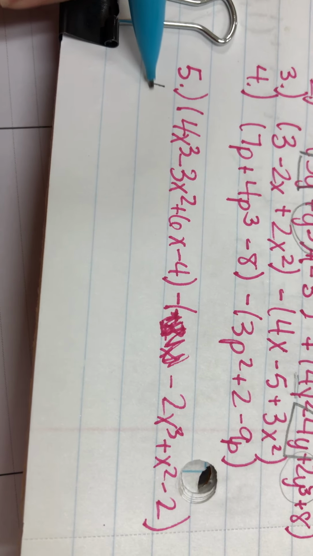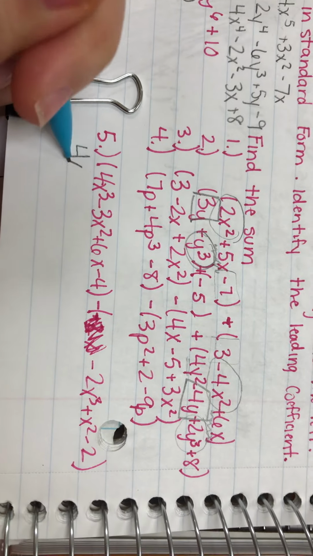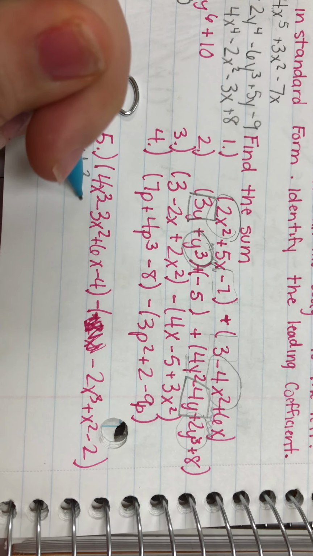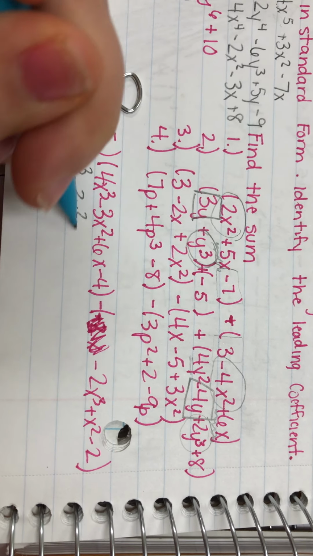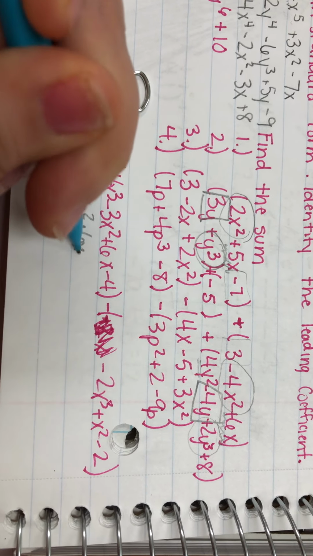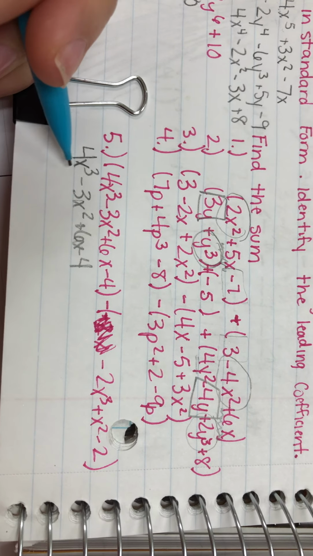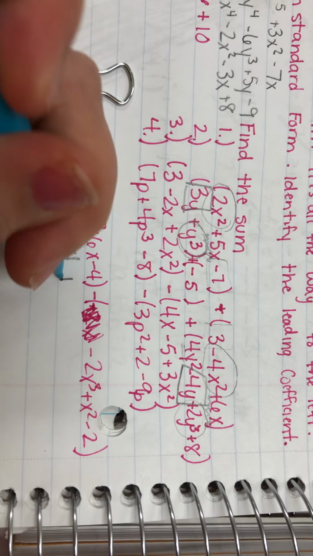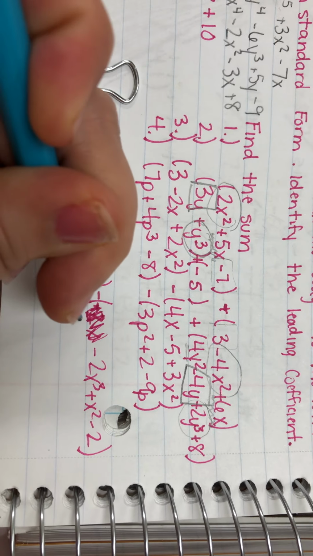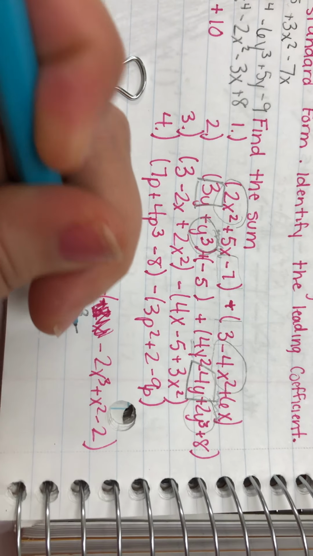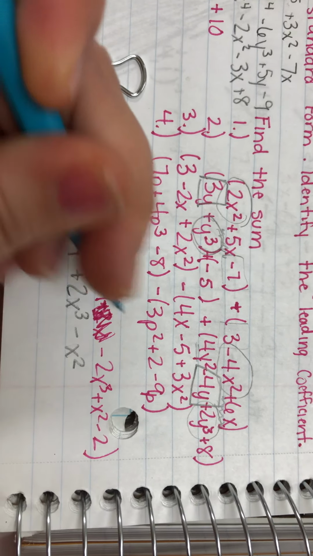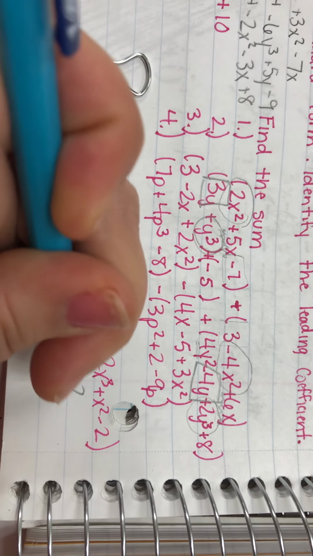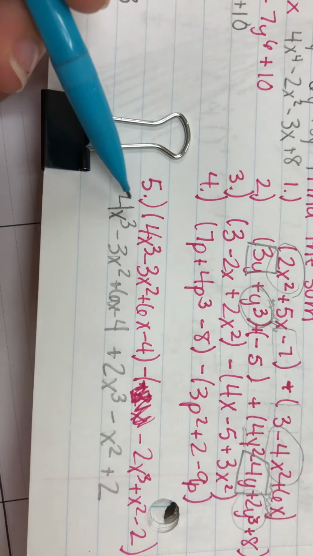So this one, this part stays the same. I'm going to do it up here so I can see without looking at the camera. So I bring the first one down because I didn't do anything to it. Second one, distribute the negative. So that turns into plus 2x to the third minus x squared plus 2. Now I combine our like terms.